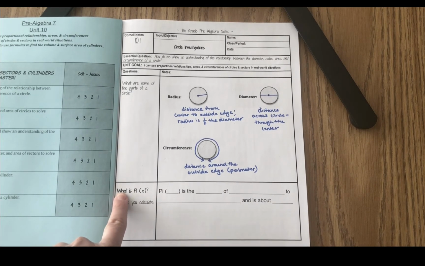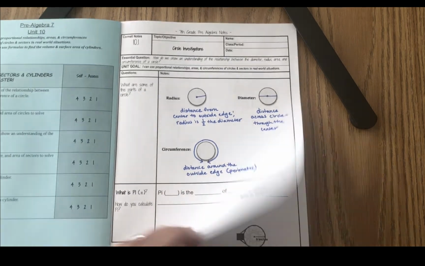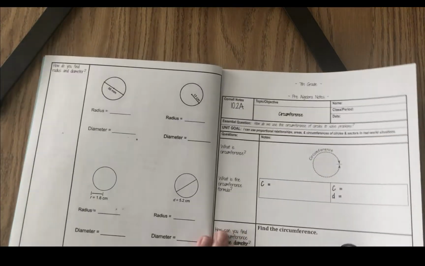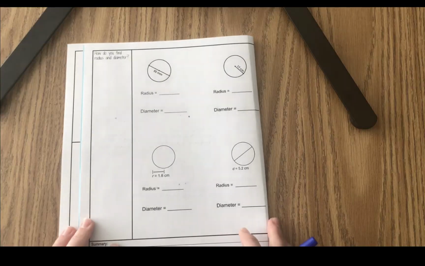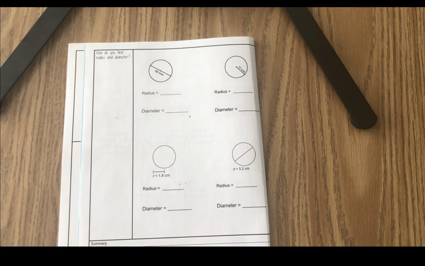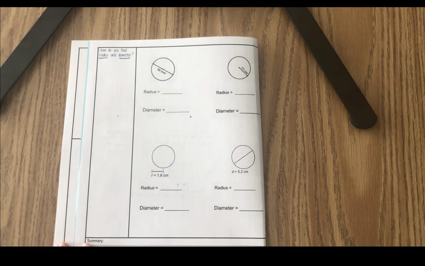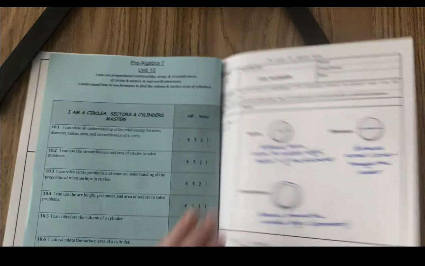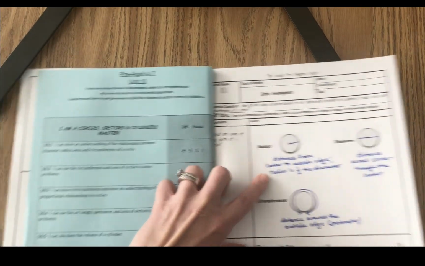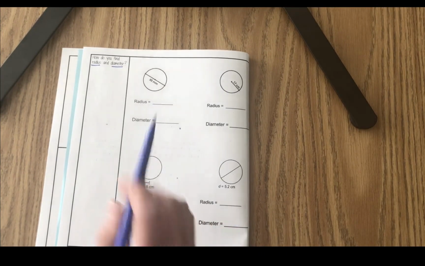We are going to get to what is pi without an e, but what I want you to do right now is flip to the back of your 10.1 note. We just went over 3 basic parts of a circle: radius, diameter, and circumference. So how do you find radius and diameter? Well, we wrote a special note next to radius there at the end. Radius is half the diameter, so we're going to use that.